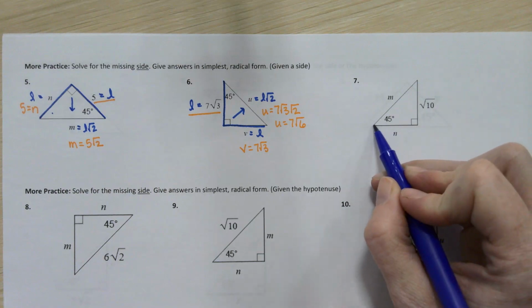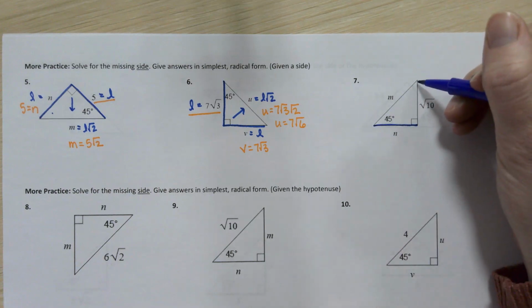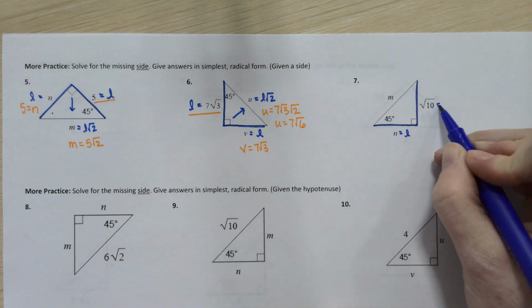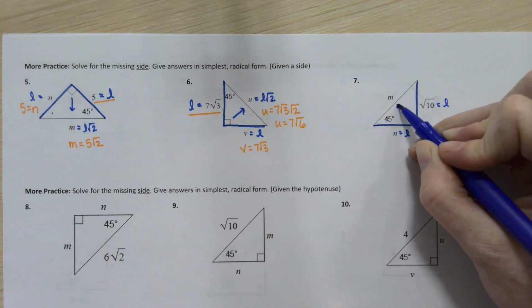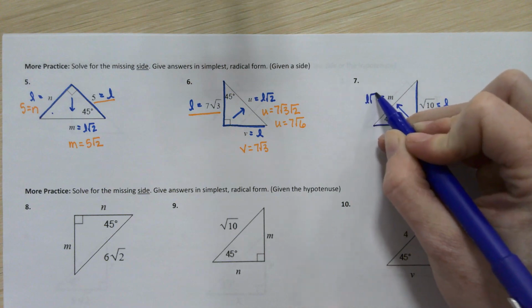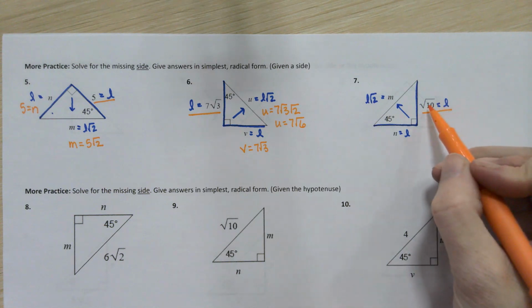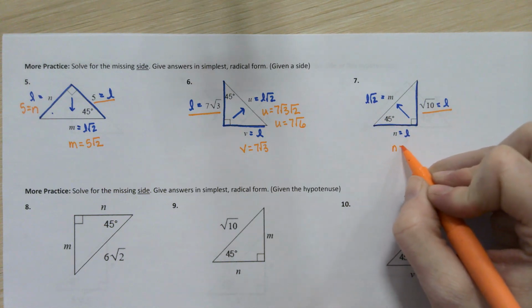The last one of this set, we're going to have these two legs of our 45, 45, 90, both equal to L. The hypotenuse is always equal to L times root 2. We do again have a clue about what L is equal to, so we're going to take root 10 and plug it everywhere we see an L.